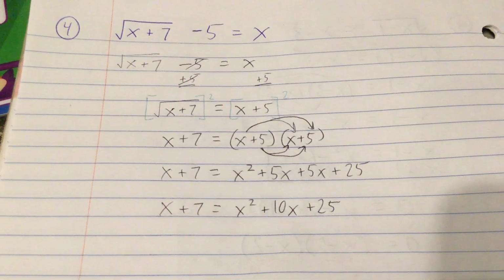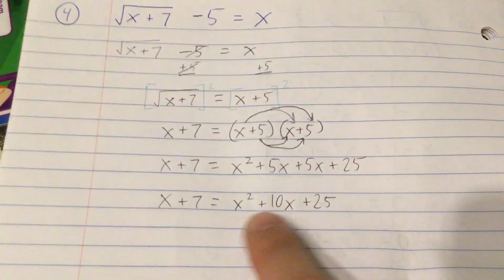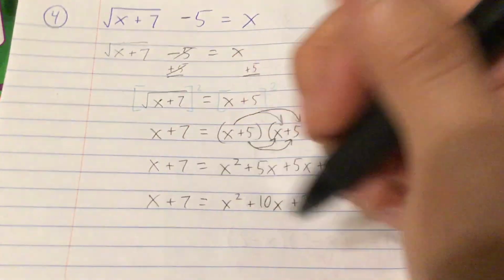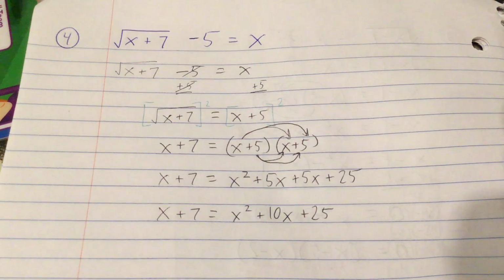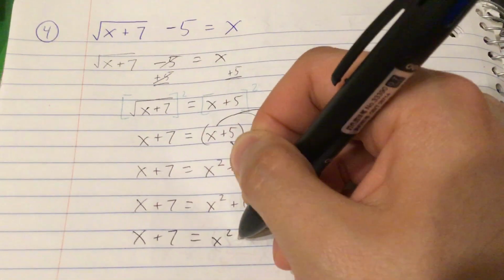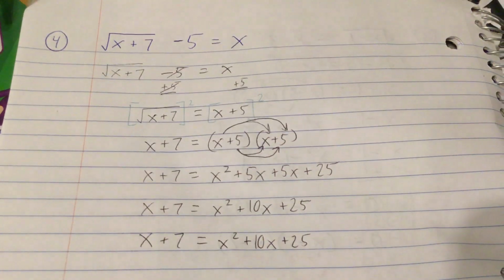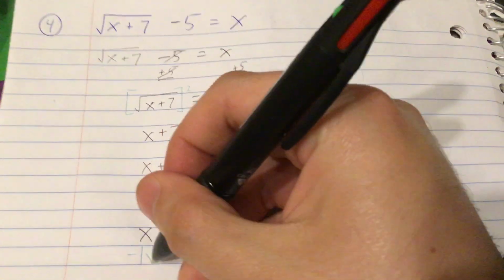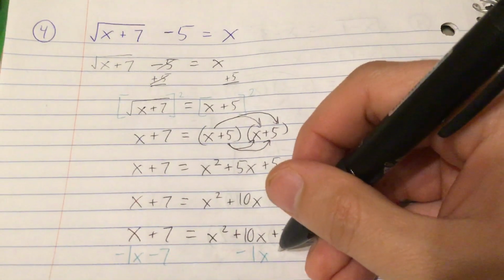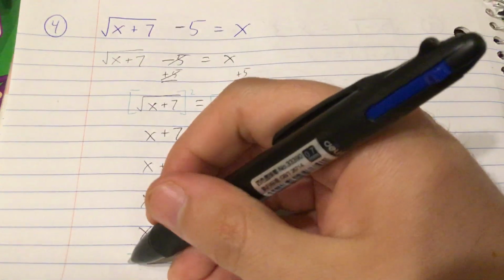Now, I want to get everything on one side. I have a preference in this case to move everything to the right side since that x squared is already there. So let's just do that. Let me just get my green so it's not so confusing. So let me just rewrite the problem. X plus 7 is equal to x squared plus 10x plus 25. So I'm going to subtract 1x from both sides and subtract 7 from both sides to get the left side to become 0 and the right side to be a quadratic trinomial.